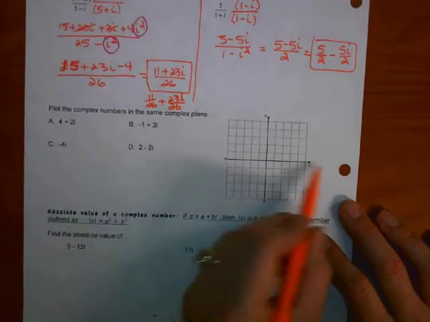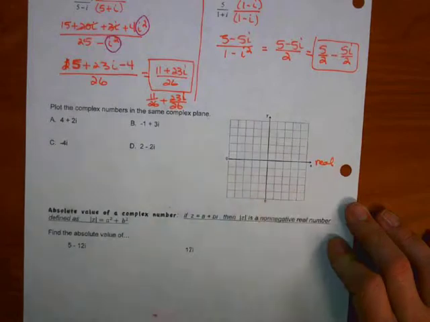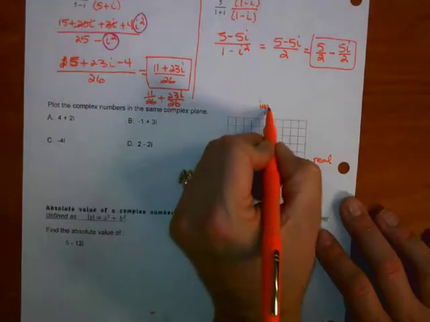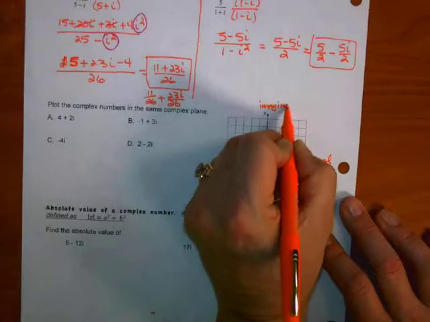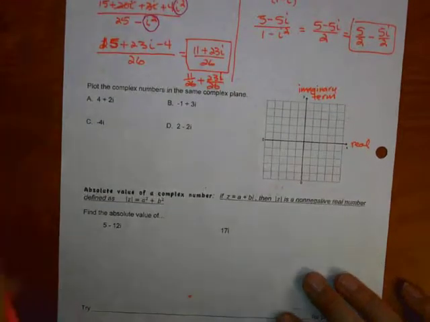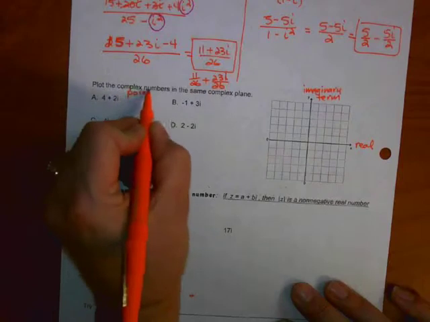Okay, so here, this is all you do: the x-axis becomes the real number axis. The y-axis becomes the imaginary term axis. So it's really quite easy, actually. This gives you a point. And I'll show you what it is.